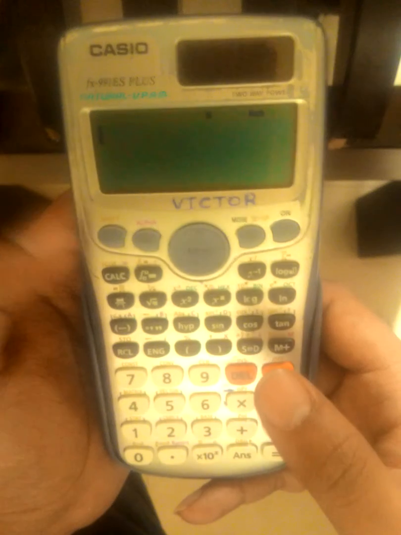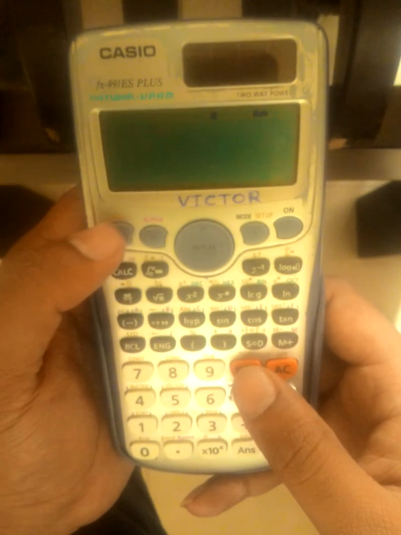Let's take an example of a transcendental equation. I am going to use a transcendental equation as e raised to x minus 5x equal to 0. The f(x) is e raised to x minus 5x equal to 0.